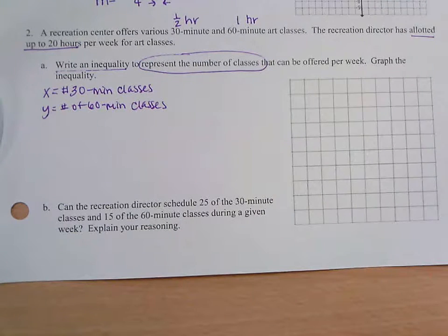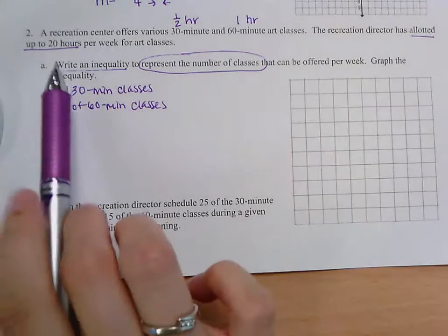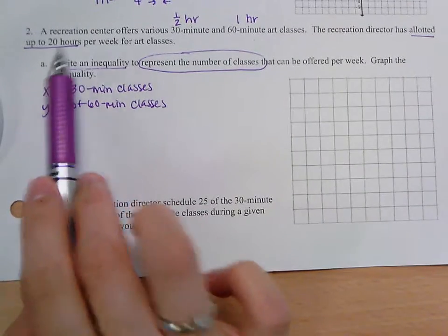Anyone have an idea of what the inequality is? If you've looked ahead at it. Okay, so per week, we're totaling our classes, and we know the allotment can only be up to 20 hours.